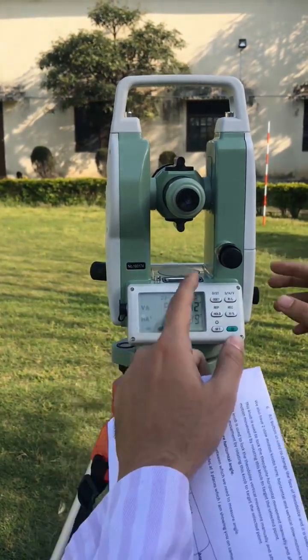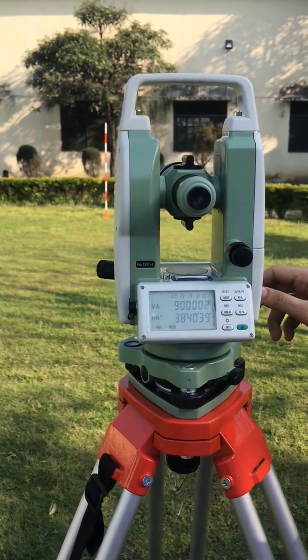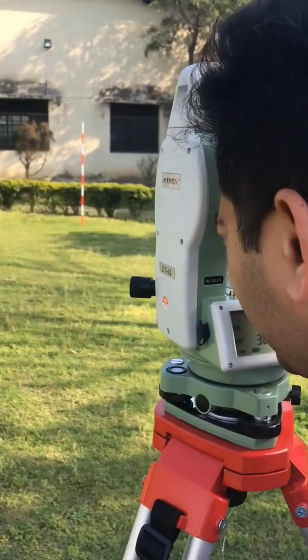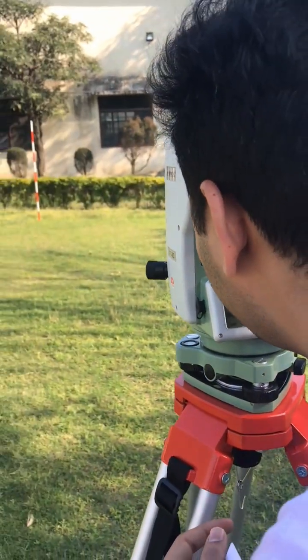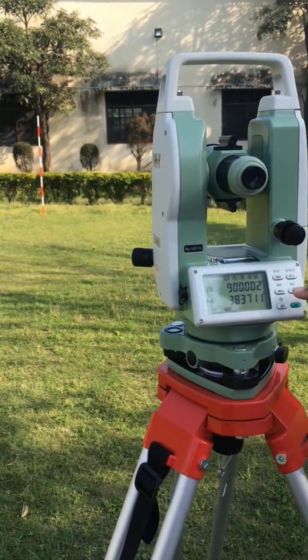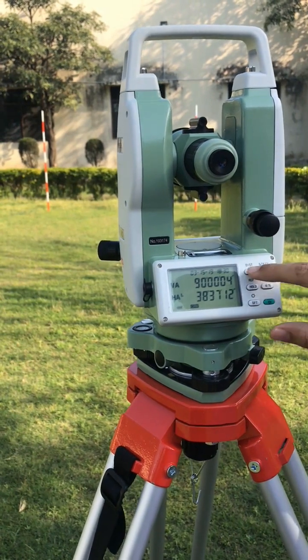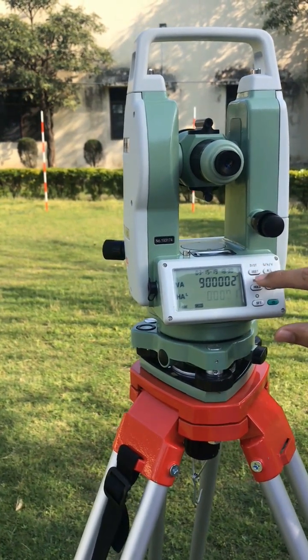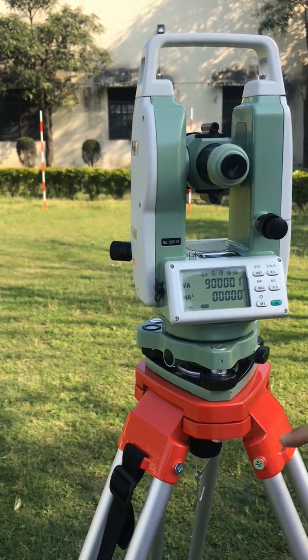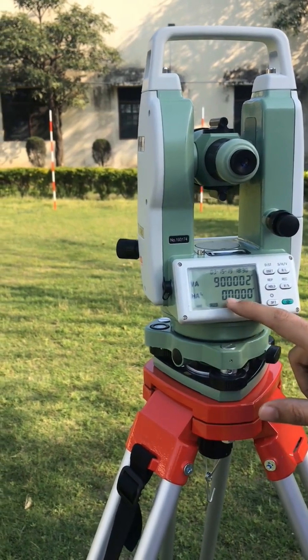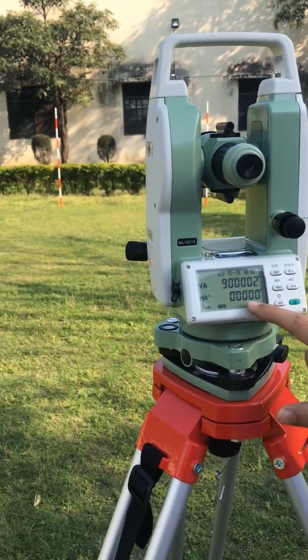So we will target the first ranging rod, and then we will press the zero set button twice. You can see the horizontal angle is now showing 0.